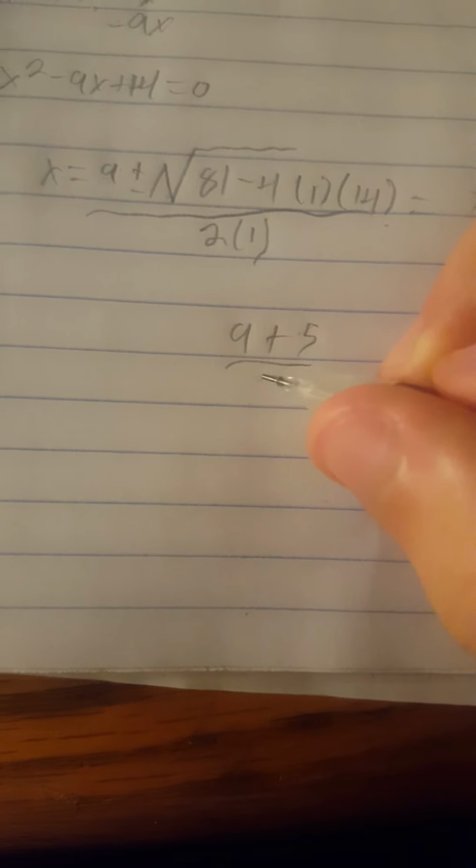So 9 plus 5, all divided by 2. 9 plus 5 equals 14, divided by 2 would equal 7. Then we do 9 minus 5, divided by 2. 9 minus 5 would equal 4, divided by 2 would equal 2. There are your x's.